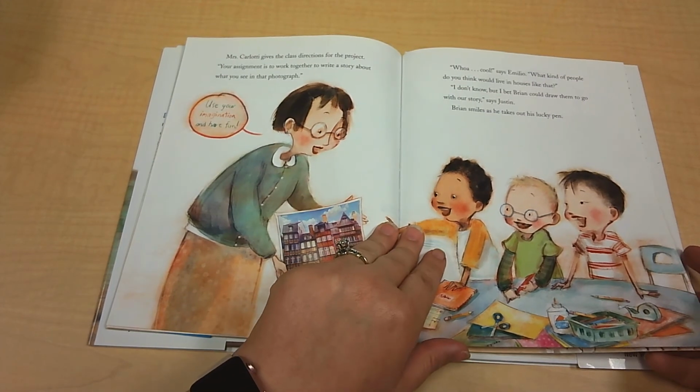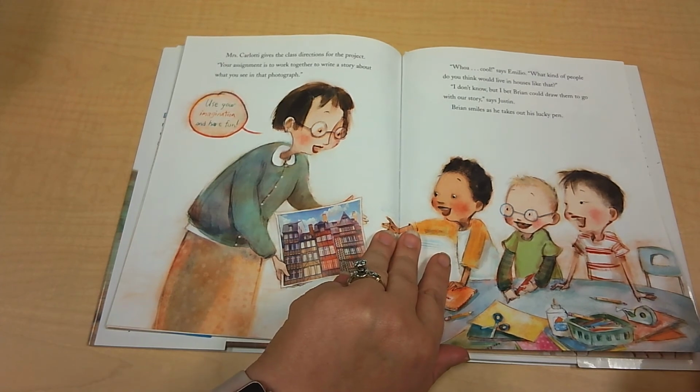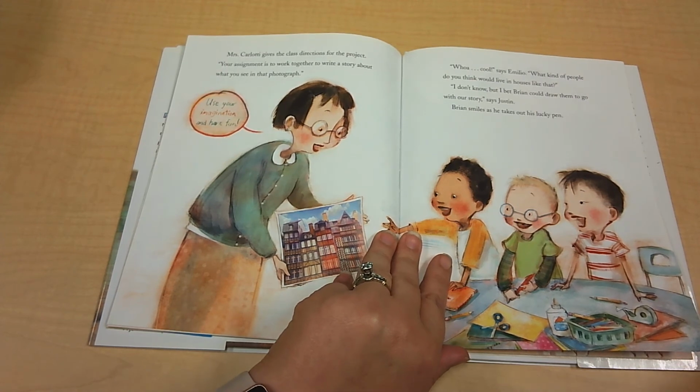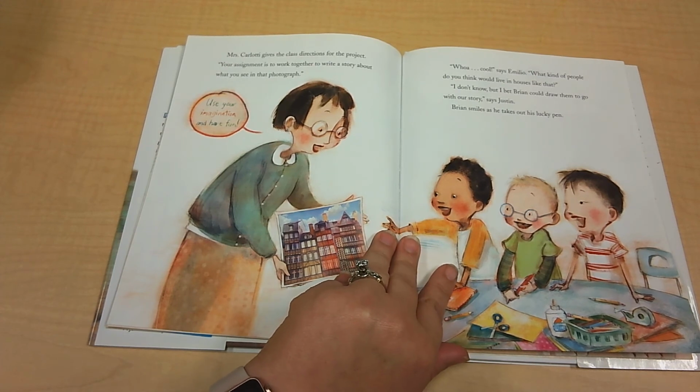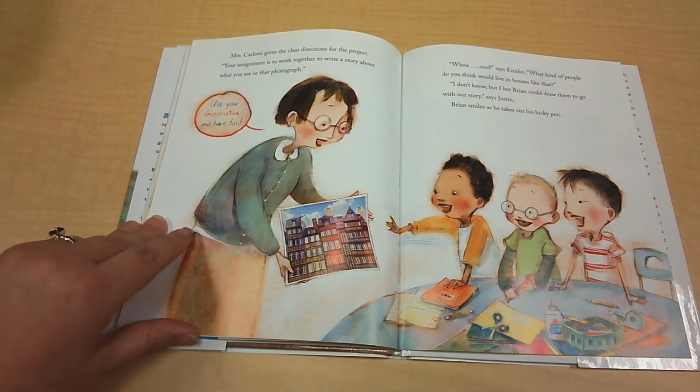Mrs. Carlotti gives the class directions for the project. "Your assignment is to work together to write a story about what you see in the photograph. Use your imagination and have fun." "Whoa, cool," says Emilio. "What kind of people do you think live in houses like that?" "I don't know, but I bet Brian could draw them to go with our story," says Justin. Brian smiles and takes out his lucky pen.